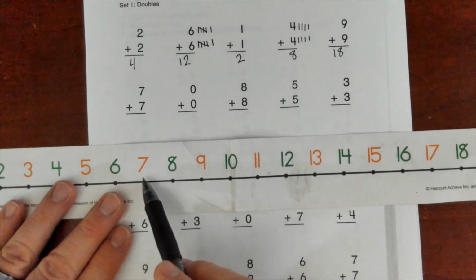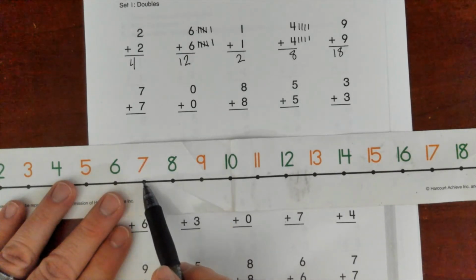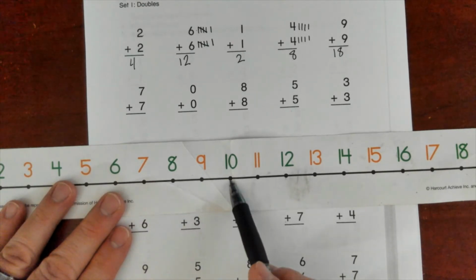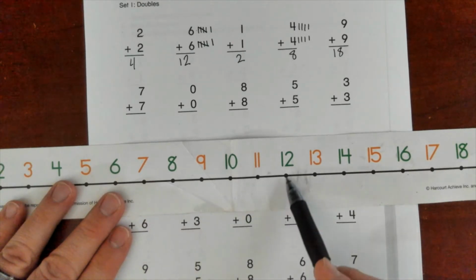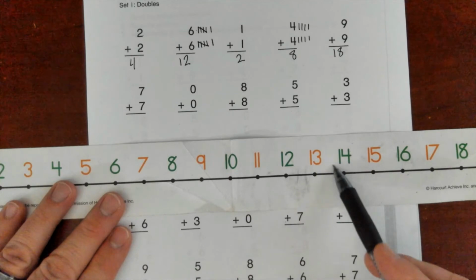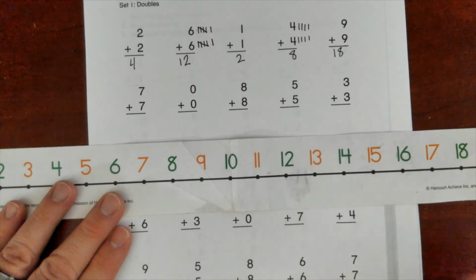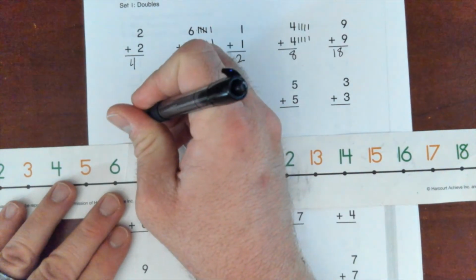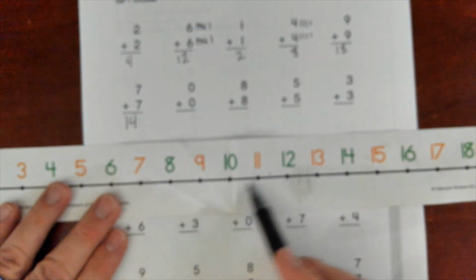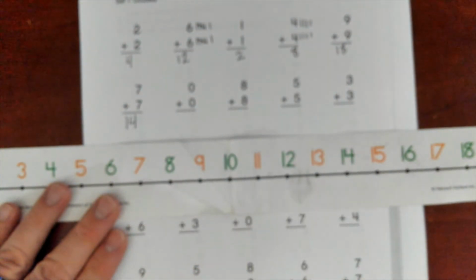Here we go. So we're at 7. 1, 2, 3, 4, 5, 6, 7. So 7 plus 7 is, what number did we land on? 14. So we started at 7, we added 7, we got all the way to 14.